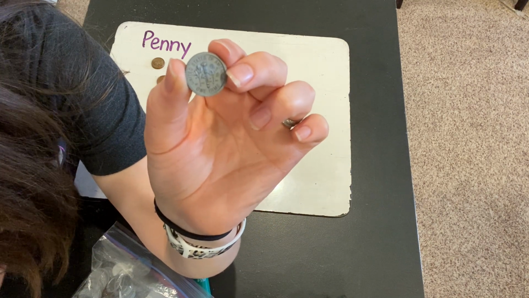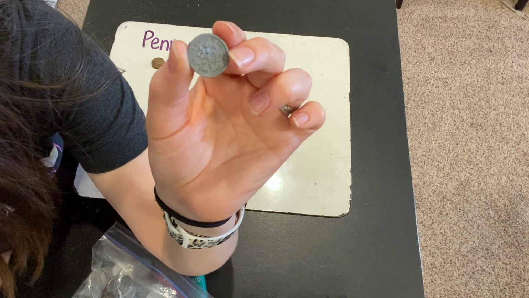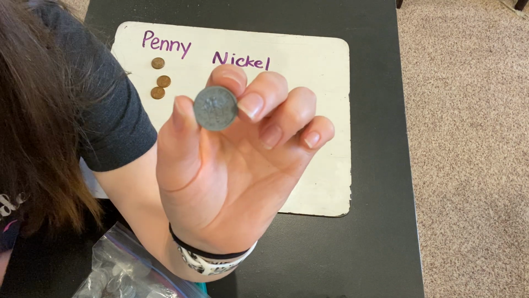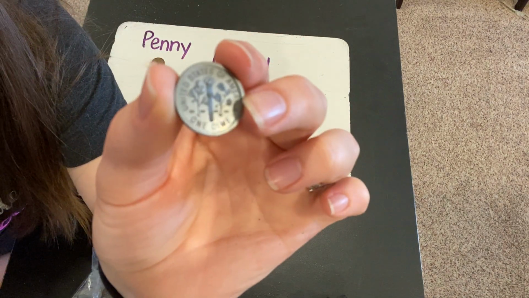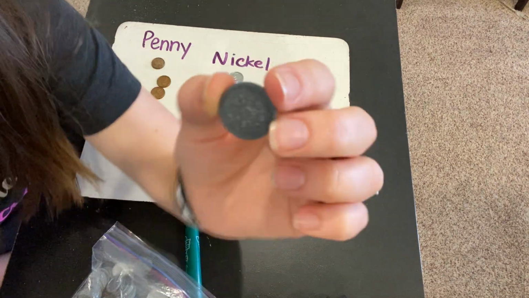There's a picture of a torch, which stands for liberty, and an olive branch that stands for peace, and an oak branch that stands for strength and independence. So some important symbols for the United States are on the back there, on the tails side of the dime.